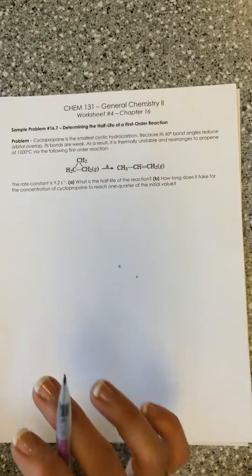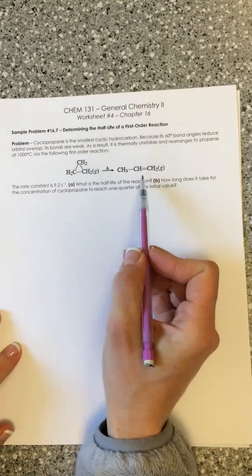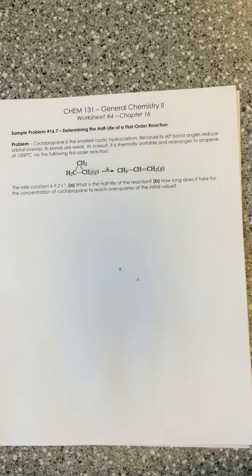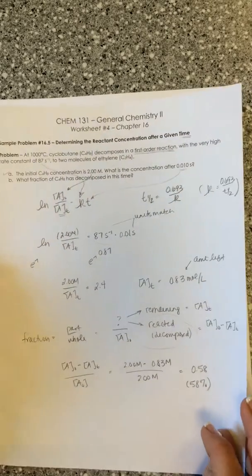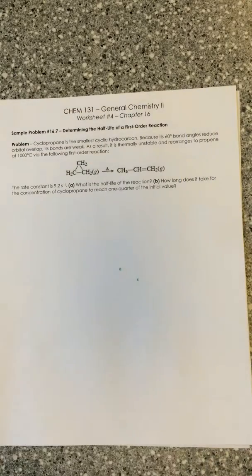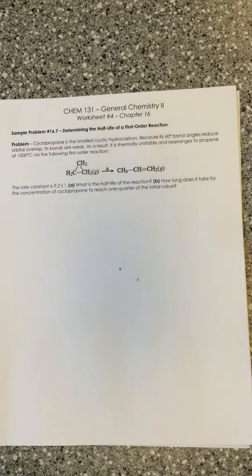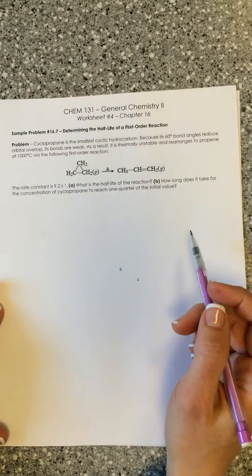Okay, and our last sample problem here dealing with integrated rate laws, we actually finally have a chemical equation. We started out kind of thinking about a chemical equation here with sample problem 16.5. Again, a decomposition, first order reaction. And then in sample problem 16.6, we looked at molecular scenes. And now in 16.7, we're looking at another chemical equation.